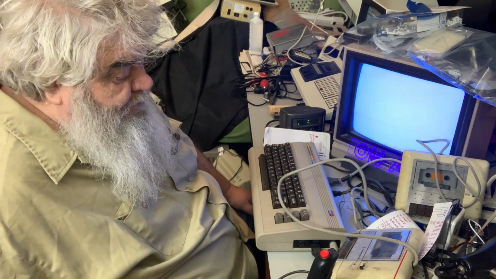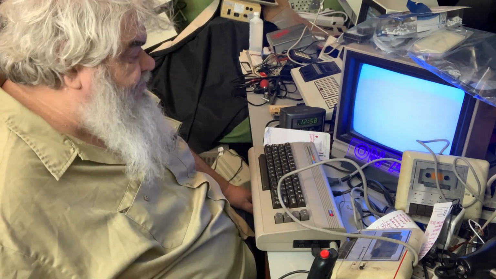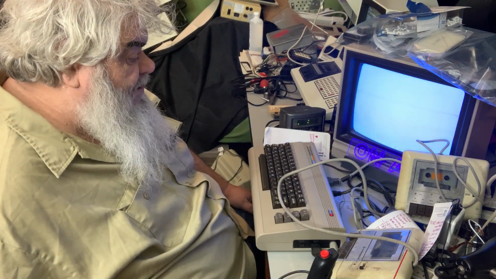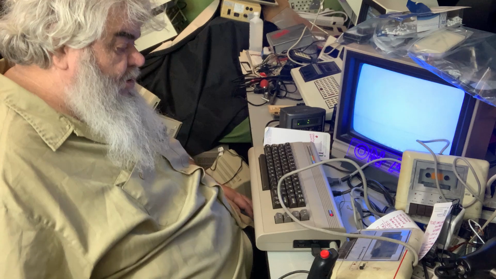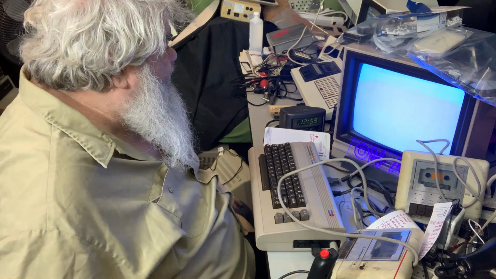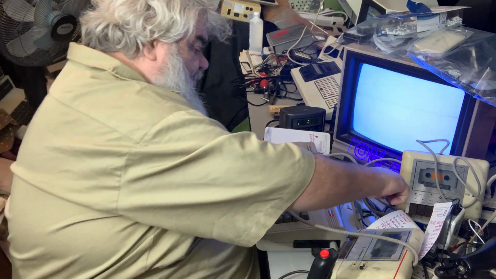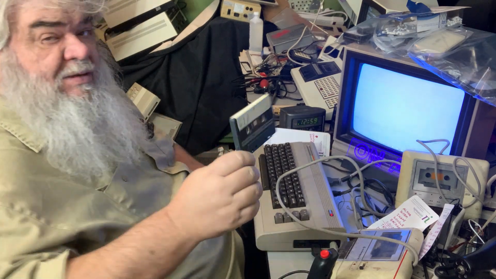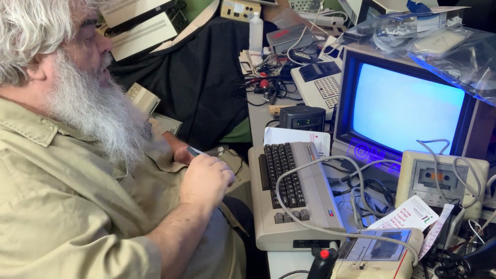well, if it saves at the wrong speed, it probably won't load back in. Anyway, I'm just going to see if this one does anything. And then I will resort to the other tape, the other tape that I know has been loading. And so far, this thing is not happening. This is the tape that I can rely on.